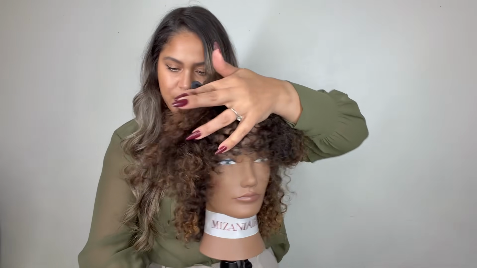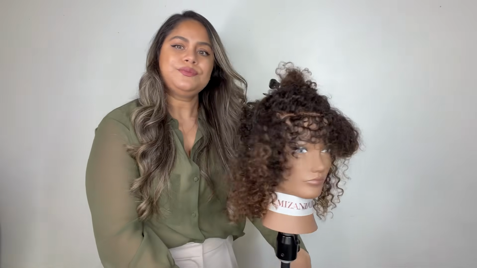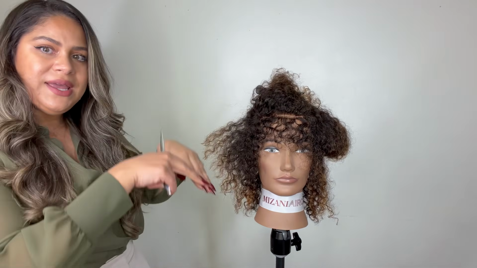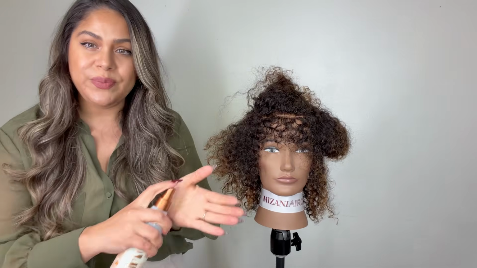All right, can't move on without cross-checking. So we'll bring this hair back to where we got it from, stretch it out. You can see those loose hairs hanging on, cut those off. All right, so we can start to see our shaggy layered shape is starting to come together. Last subsection, we are literally going to rinse and repeat.